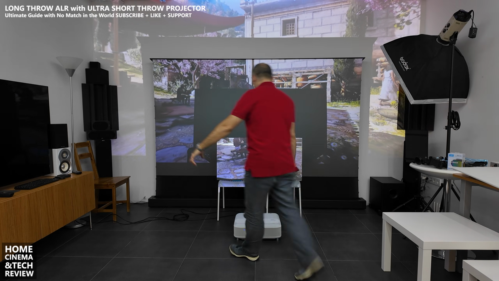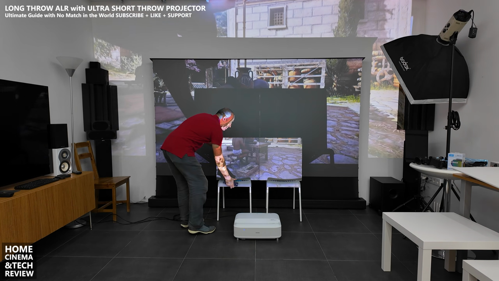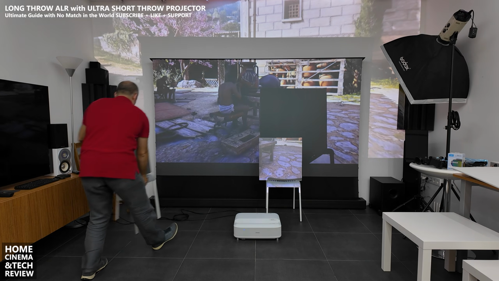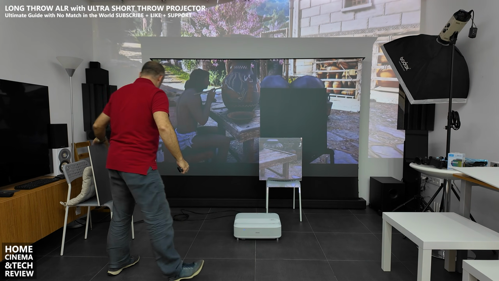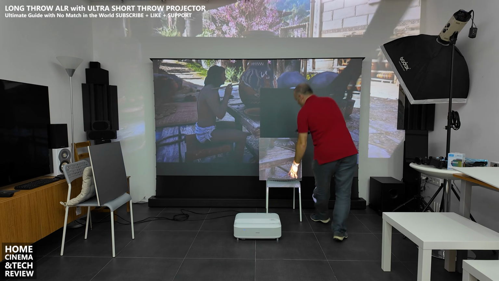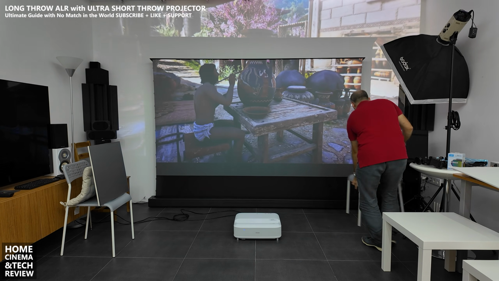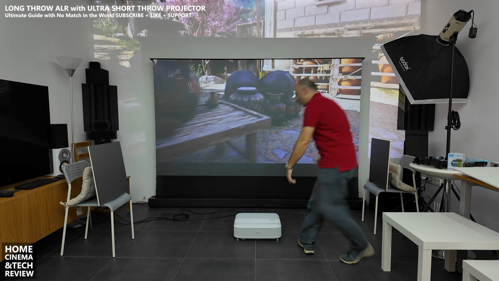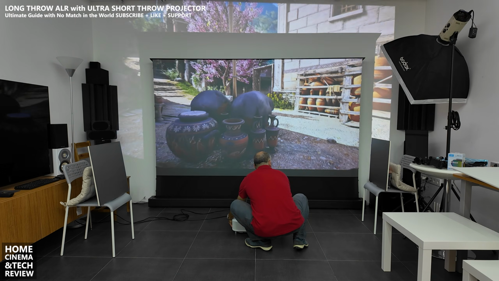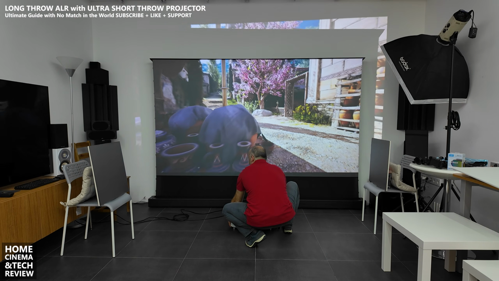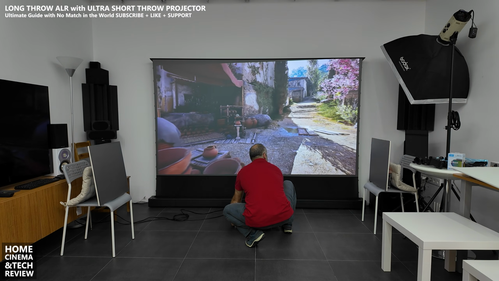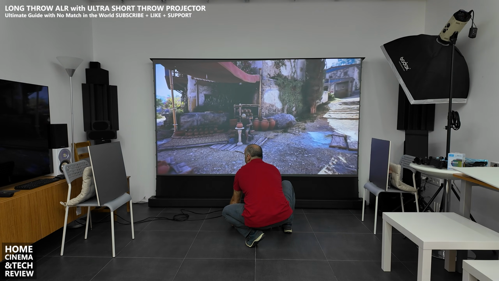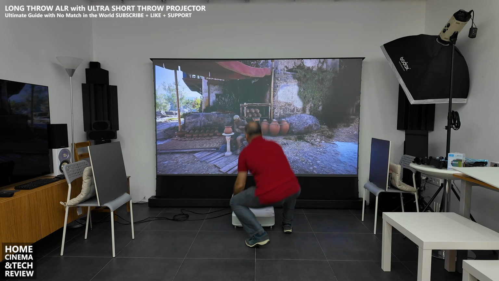And what I'm going to do at the end of the video, I'm going to take the samples, okay? This is a 120-inch huge screen, same material, UST lenticular ALR, and I'm going to get the projector closer to the screen. It's an easy process. You just got to push the projector and voila. I guess I can say voila. Yeah, I'm getting there. And that's about it.